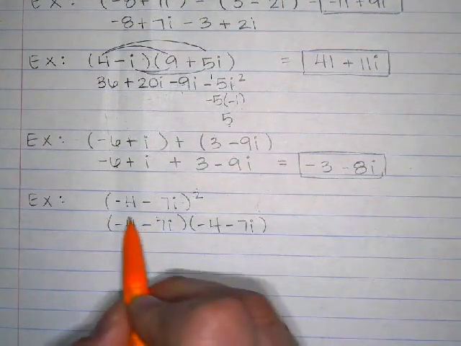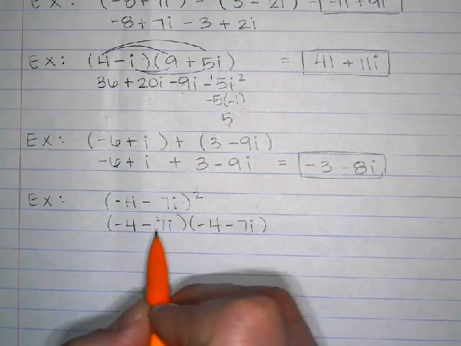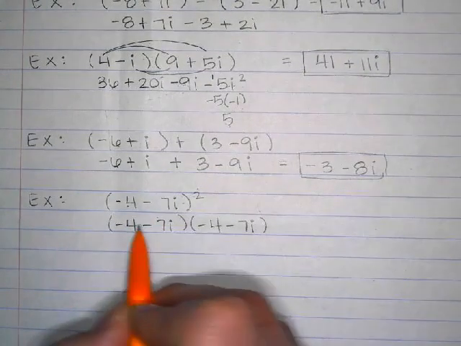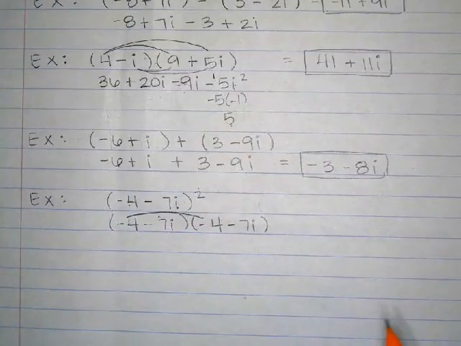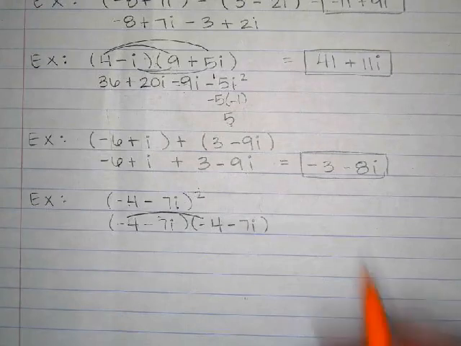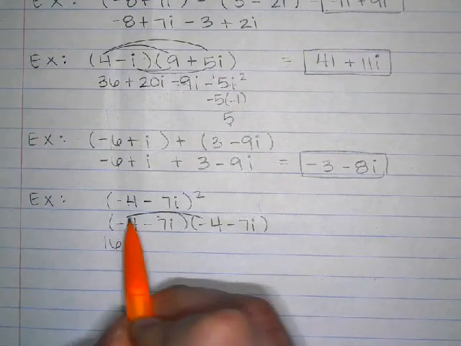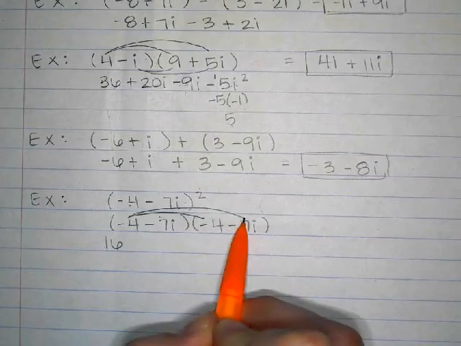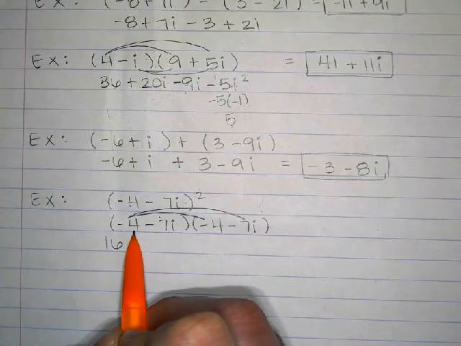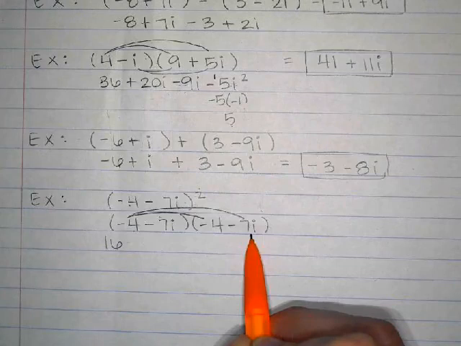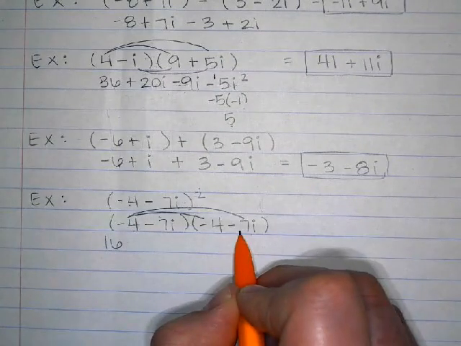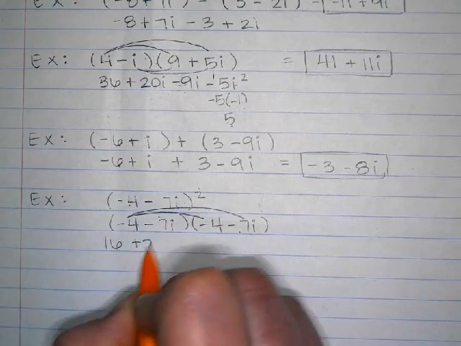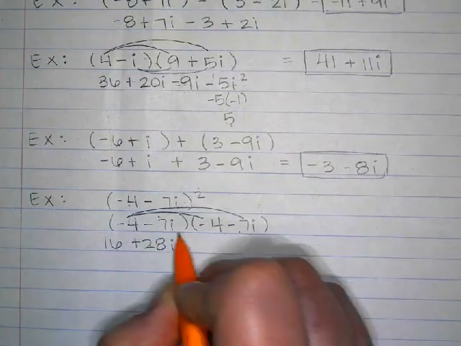So we've got the first times the first, which is 16. And then we've got the outsides: negative 4 times negative 7i, plus 28i. The insides, negative 7i times negative 4, plus 28i.